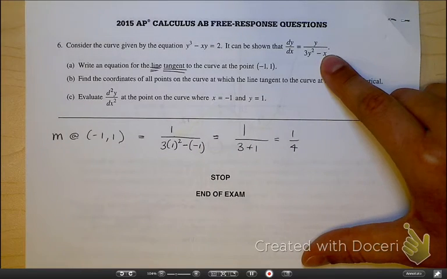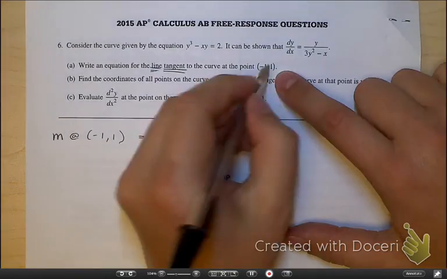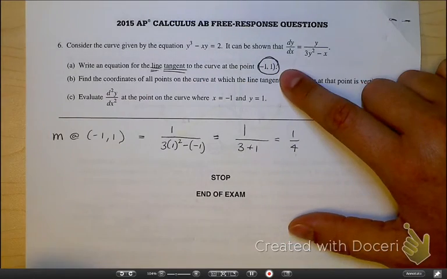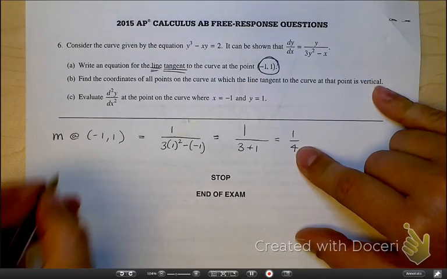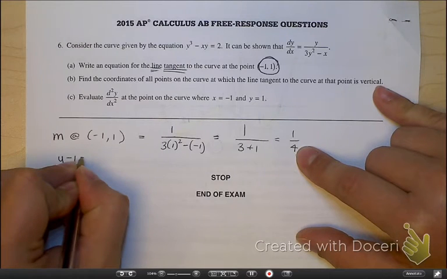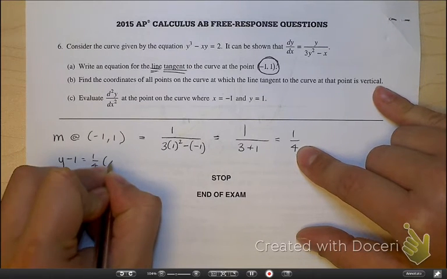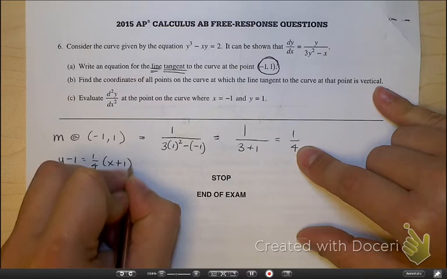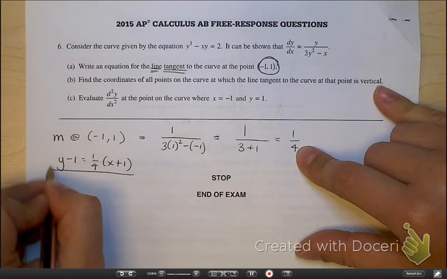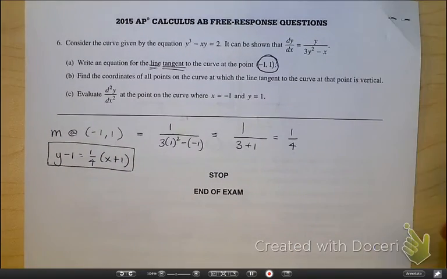So there's my point, there's my slope, and I actually already have a point. They're giving me a point of -1, 1. So all I have to do is write it into point slope form. So y minus y1 equals m times x minus x1. And don't forget to do that plus symbol there. So that's the final answer here. And that is worth 2 points.